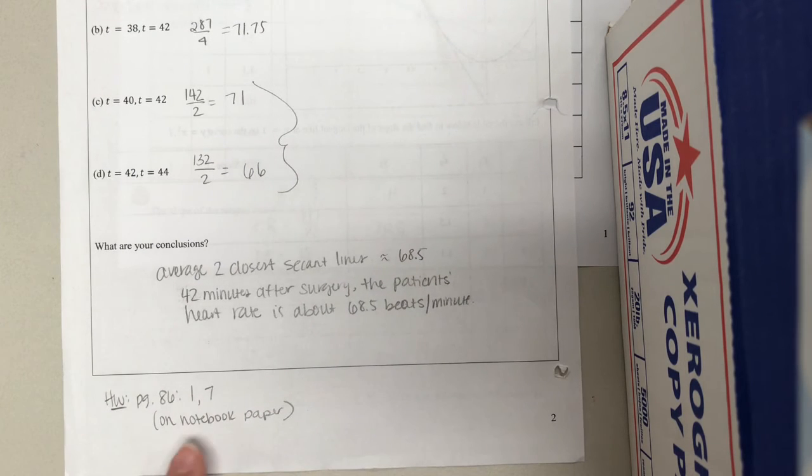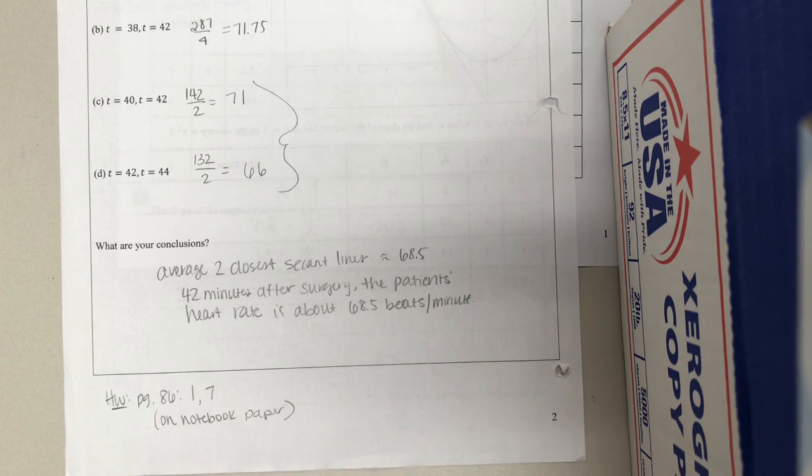The only assignment that goes along with this, on notebook paper, is just 2 questions similar to what I just did with you. So page 86, 1 and 7, and if you could have that done by Monday.